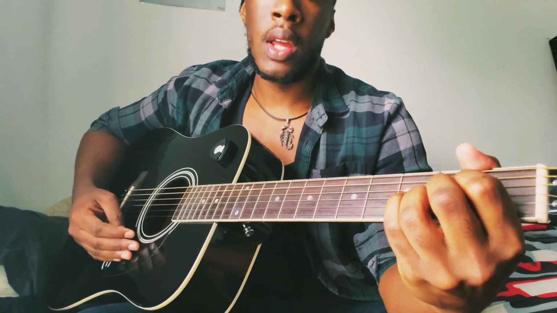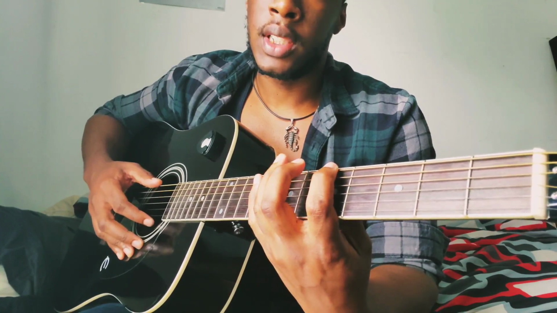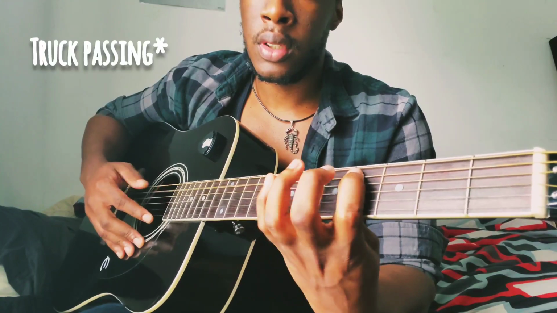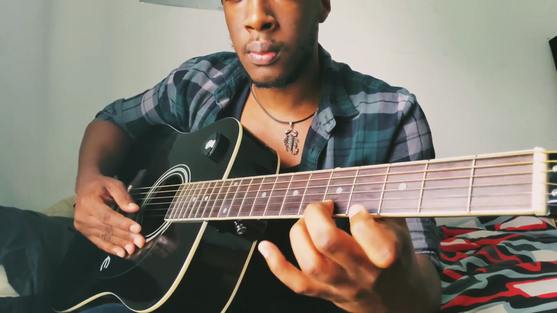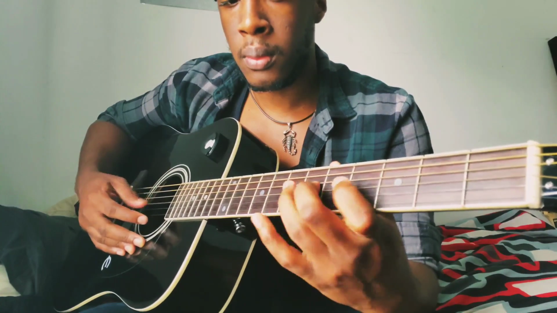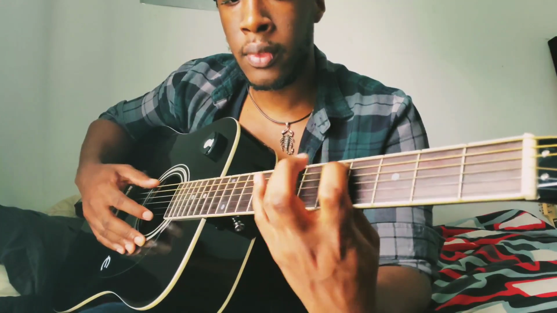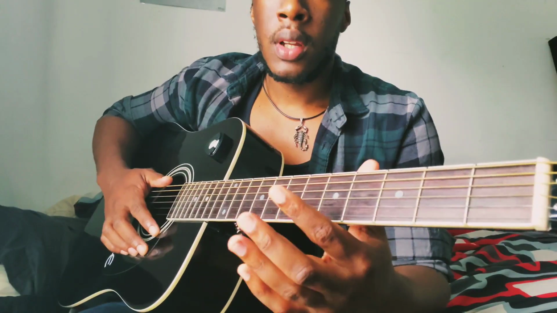Okay, cool. Next note, A major. Same concept, locate the A on the low E string, which will be the 5th fret. Same shape as before. Right?